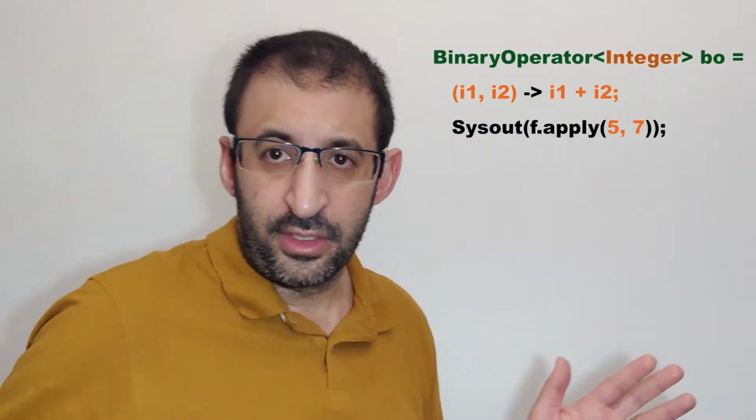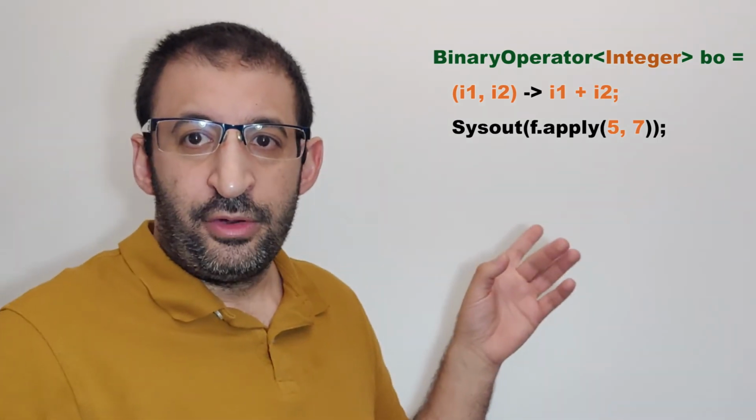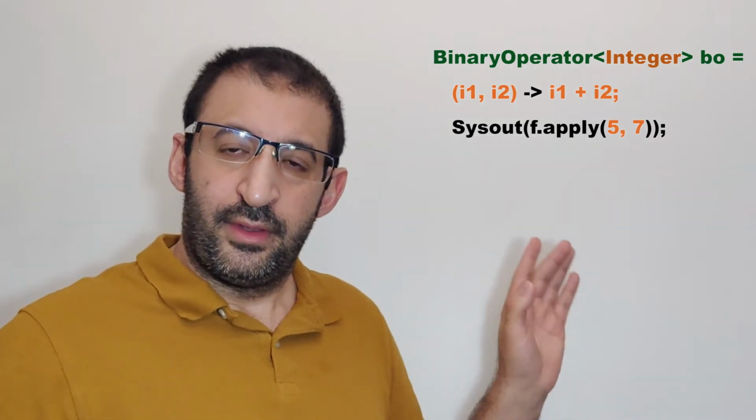Now we have to see how to use binary operator. I make this example: I have two int values and I want to return the sum of these two int values. To do this, I can use, of course, binary operator directly, like this. BinaryOperator, Integer.